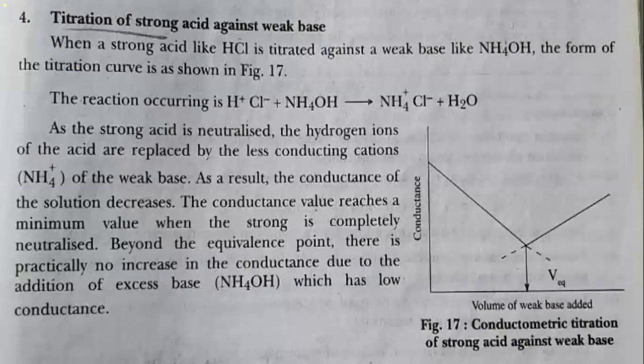Okay, so at the last, titration of strong acid against the weak base. See what happens initially. With the addition of titrant, the conductance decreases, and again further after the equivalence point, with the further addition of the weak base, the conductance increases. But the point of intersection from where we are plotting a line on the x-axis, that is our equivalence point, and that volume will help us to find out the actual result. This is how the titration of strong acid and weak base works.